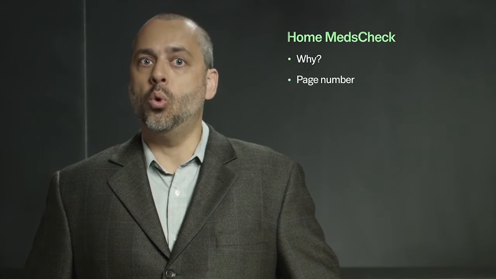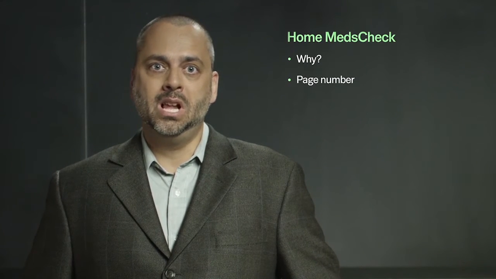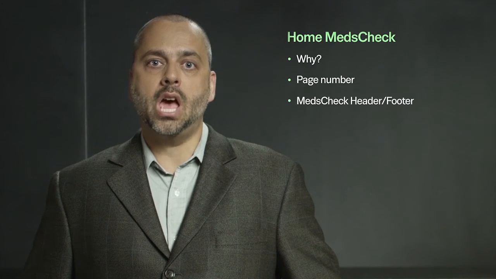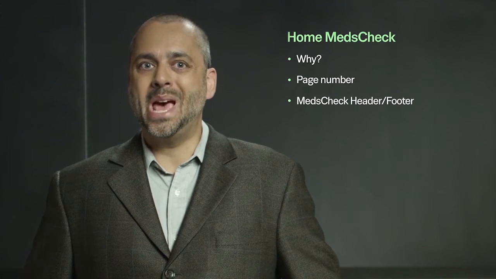Additionally, for a home meds check, you should document why you are going to the patient's home for the medication review. The med check documents need to have a page number, for example, 1 of 1 or 1 of 2, and they must have the meds check header and or footer, and they need to have a disclaimer explaining what the med check program is.